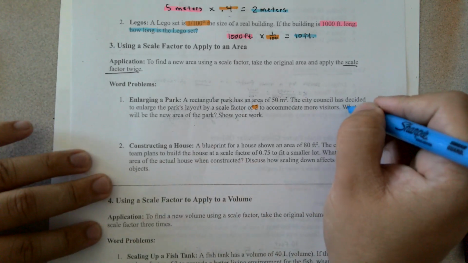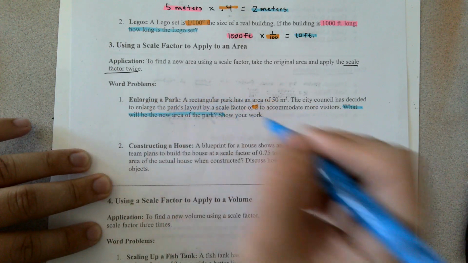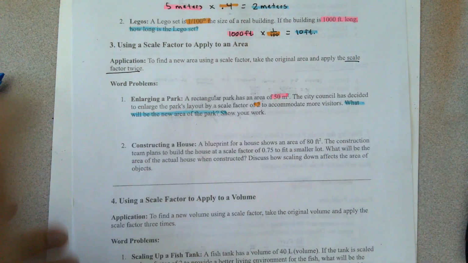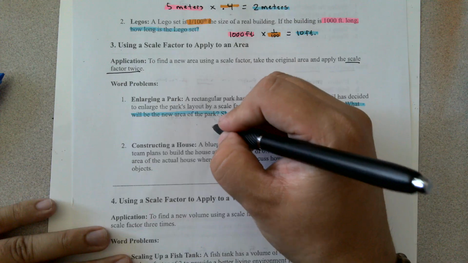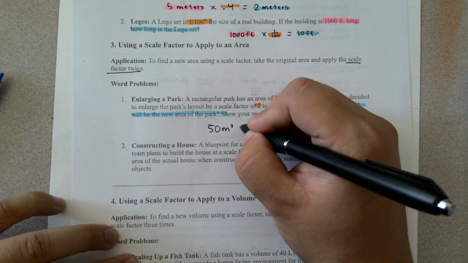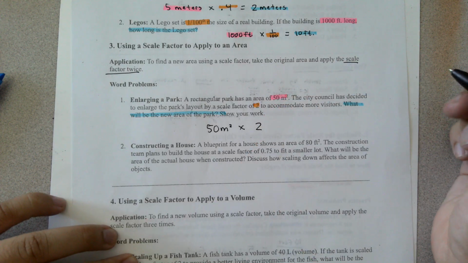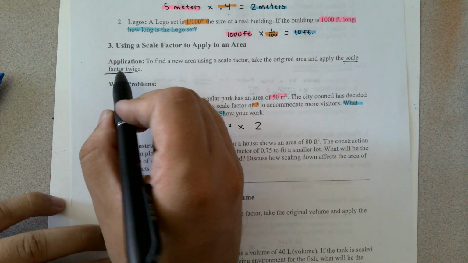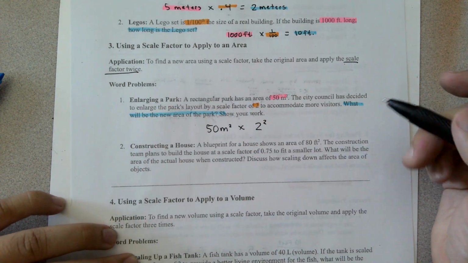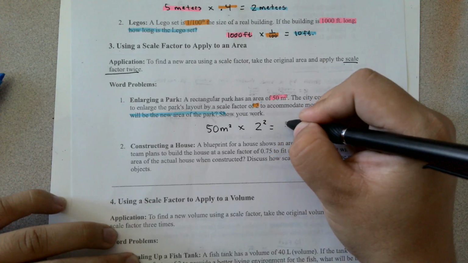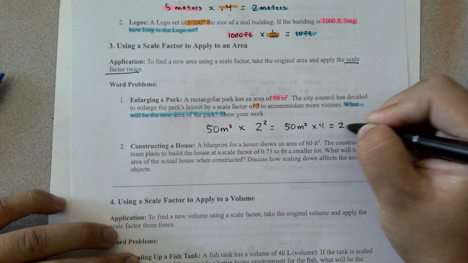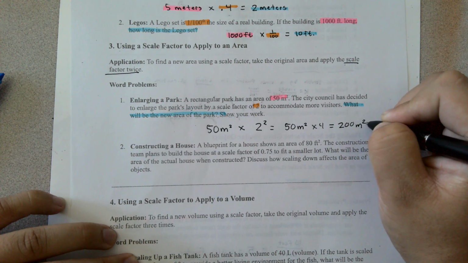We're looking for the image again. That means this is our pre-image, 50 meters squared. So we're going to take our 50 meters squared and multiply by the scale factor twice. Apply the scale factor twice to area problems because area is 2 dimensions. So this is the same as 50 meters squared times 4, which is 200 meters squared.